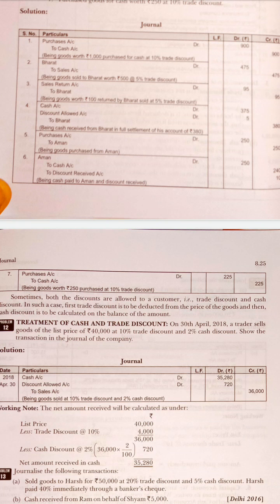The same, that is, transactions related to cash and trade discount. This is a very simple sum. Try to do the sum because it includes the working notes, how to calculate, all that information is available in the sum. Just read the problem, understand the problem, apply the rule, and do the working notes and then write the journal entry. Try to finish 12, 13 and 14. The 12, 13 and 14 sums are relating to the trade discount and cash discount.